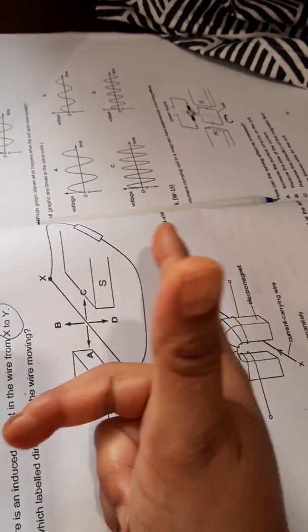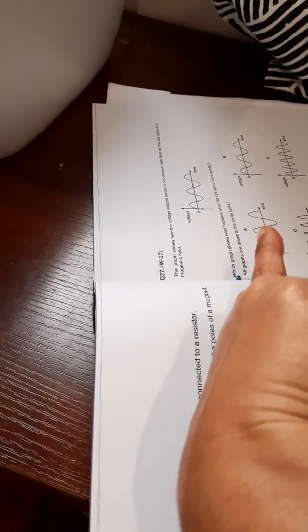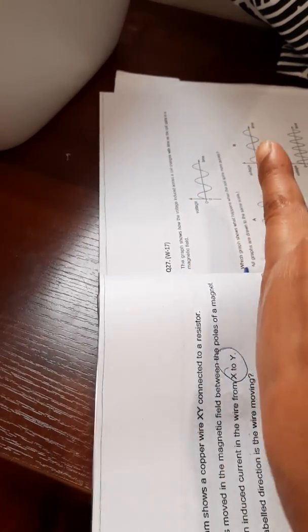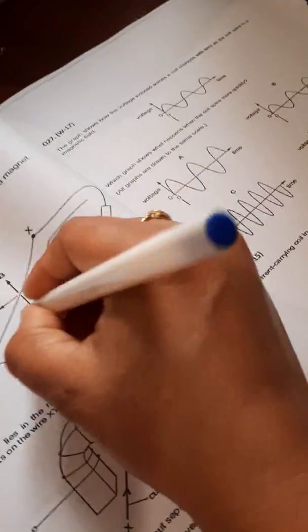Y to X. So again this is Fleming's right hand rule. So we will take the magnetic field. The current is going from Y to X, so Y to X is nothing but the current is coming in. Down. Okay, so the force is acting downward, so the answer will be D here.